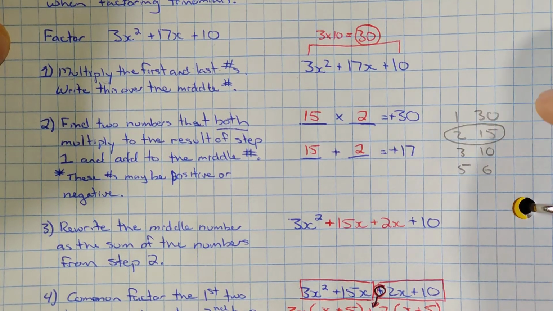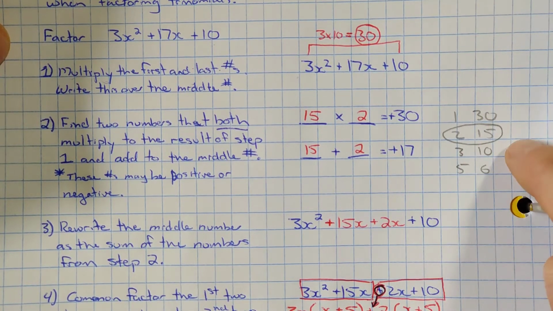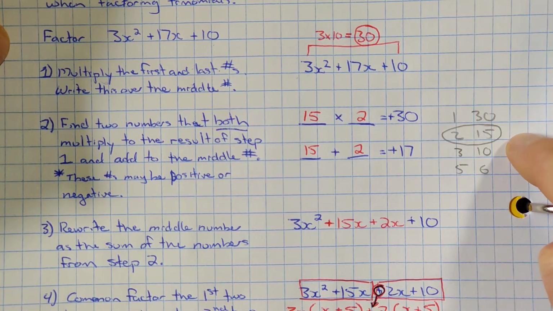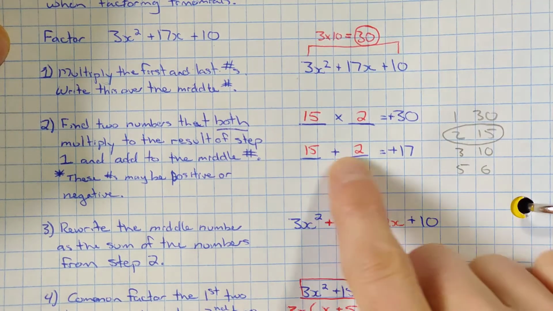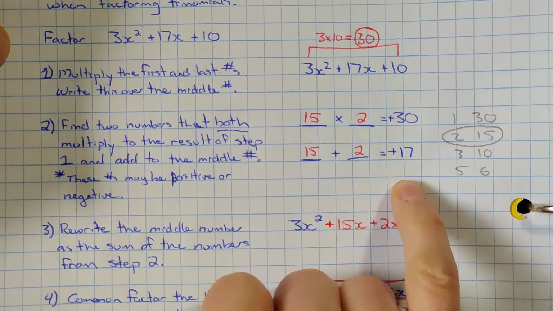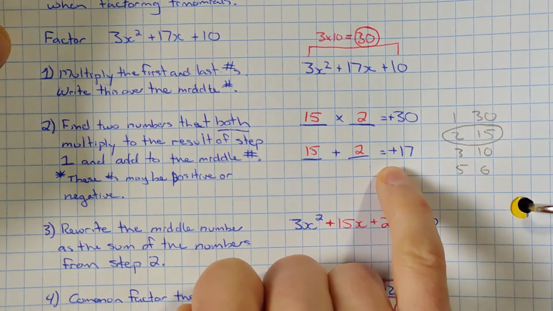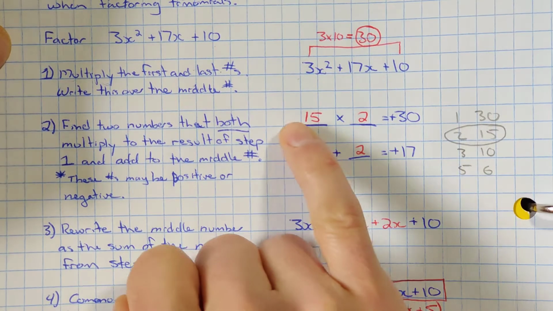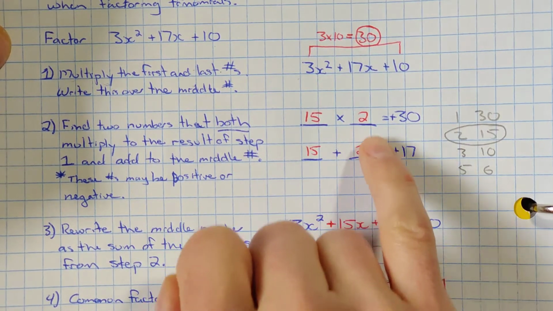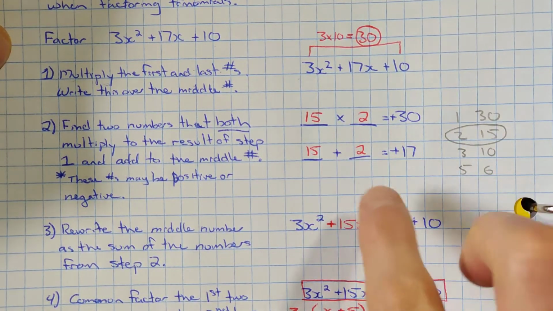But 1 times 30, 1 and 30 won't get us to 17, but 2 and 15 will. 2 plus 15 is 17. So 15 and 2 are the pair that works. It has to satisfy both. It can't just add to 17, and it can't just multiply to 30. Those two numbers have to be able to do both things. And so this is the pair that works. The order you write them doesn't matter.